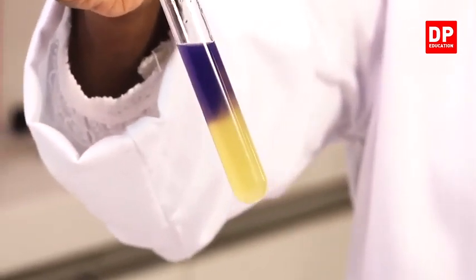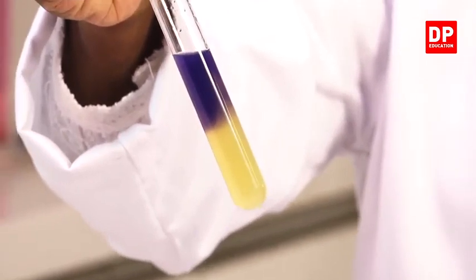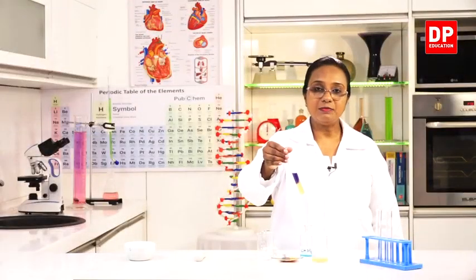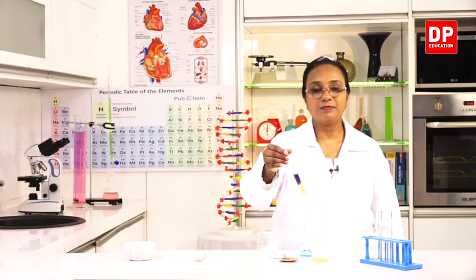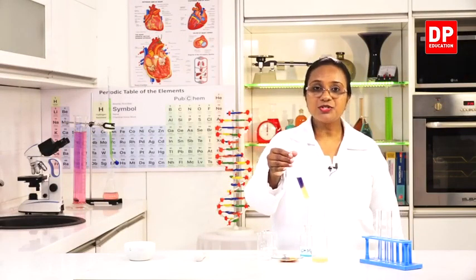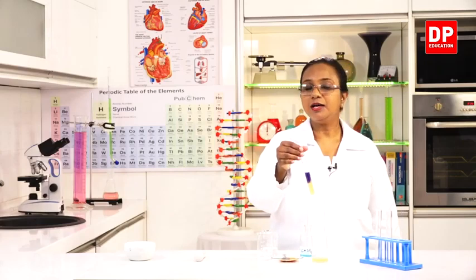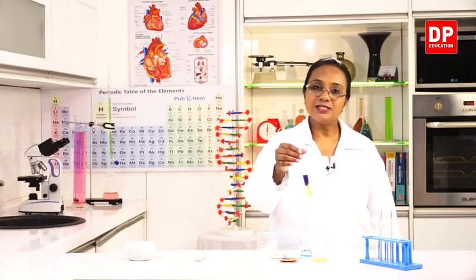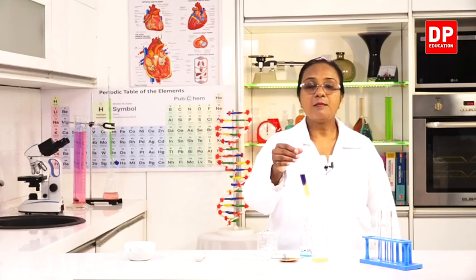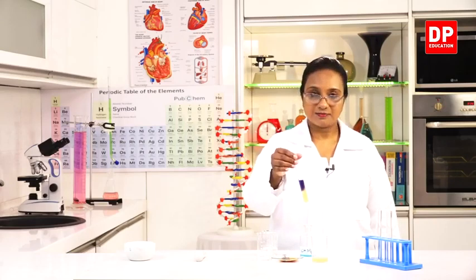So, with sodium hydroxide and copper sulfate, if a purple color appears, that means that sample contains protein. And you know, students, what is the name given for this test? Yes, this test is called the Biuret test.